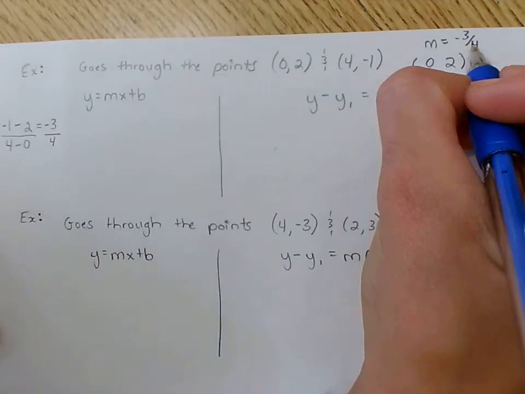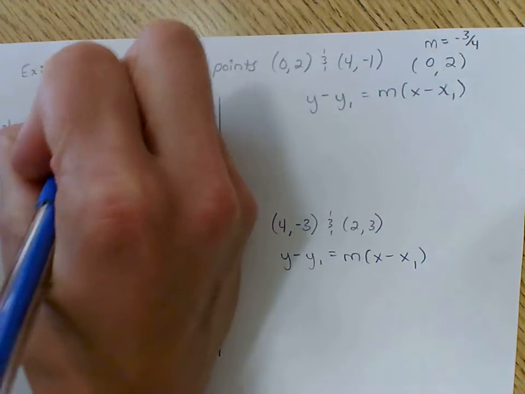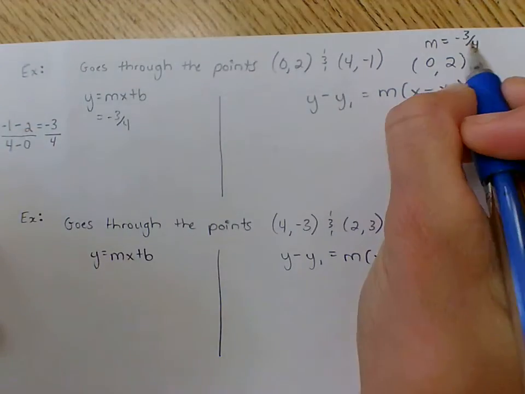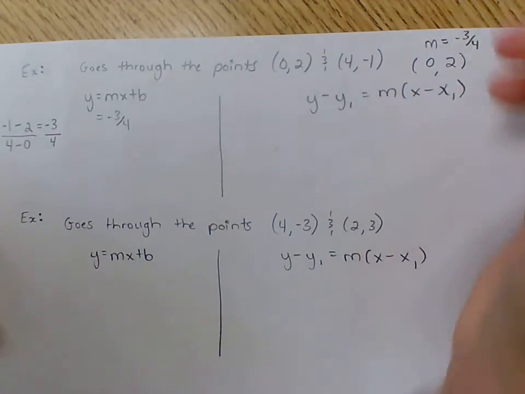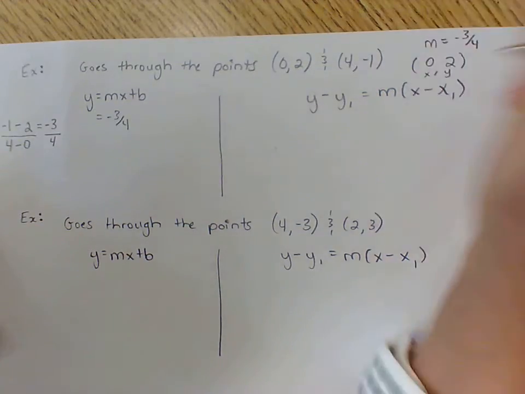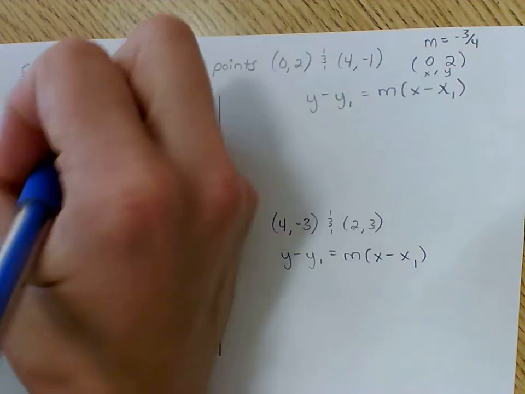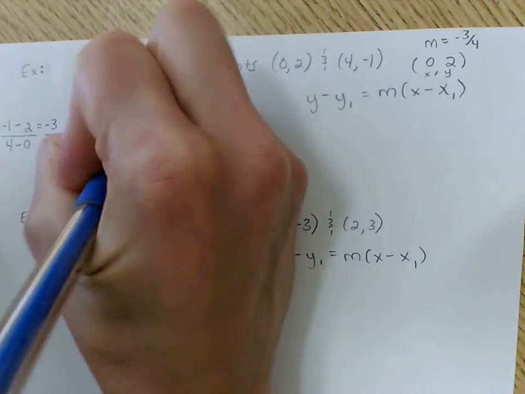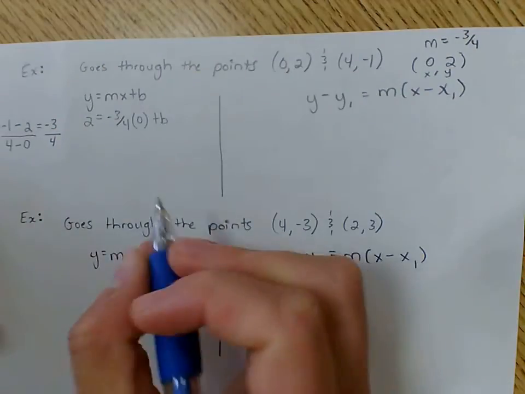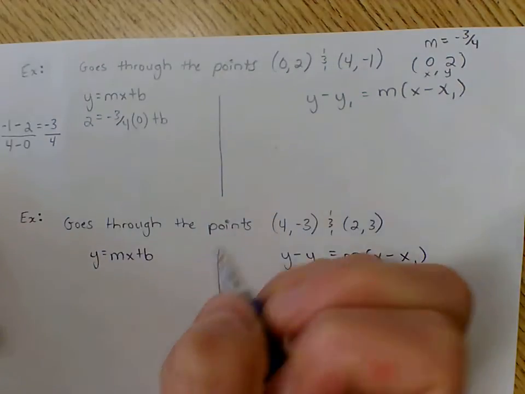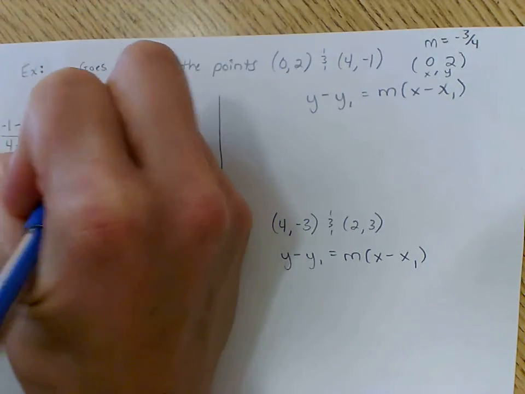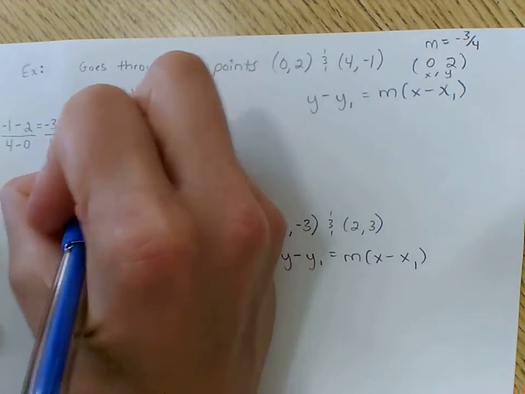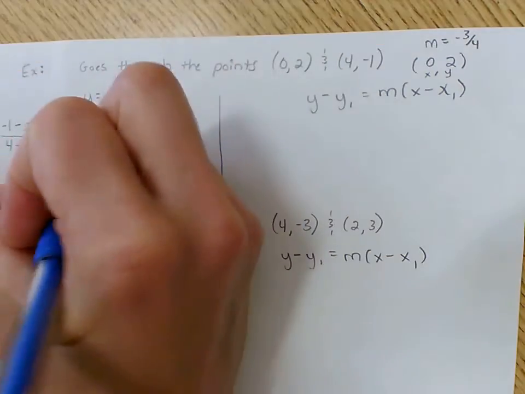So my slope is -3/4. So for my m, I'm going to plug in my -3/4. And then remember, you use this as your x and your y. So for my y, I'm going to put my 2. And then my x is 0, so I'm going to put a 0 in there. And then I'm going to simplify that to find out what my y-intercept is. And this one's actually an easy one, because 0 times -3/4 is 0. And so you know your y-intercept is 2.